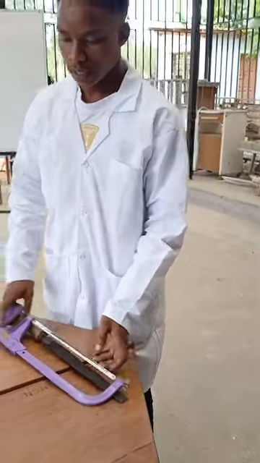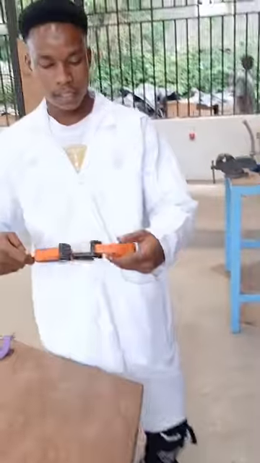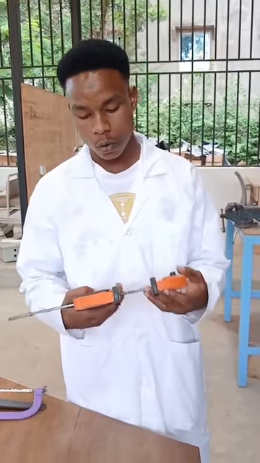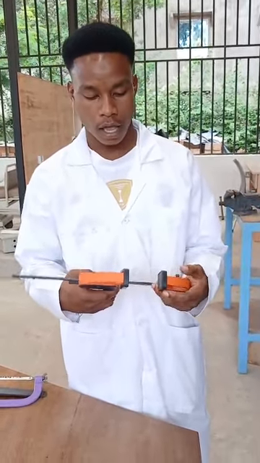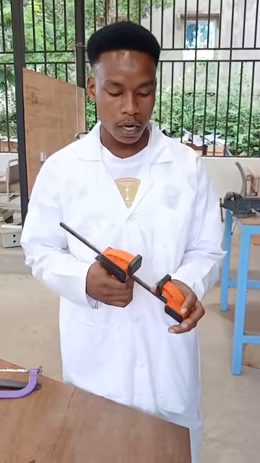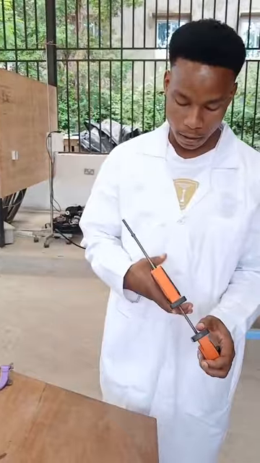Okay. The other tools we're going to talk about are the holding tools. This is the F clamp. We have different kinds of holding tools: F clamp, G clamp, and C clamp. The F clamp is used to hold a workpiece.